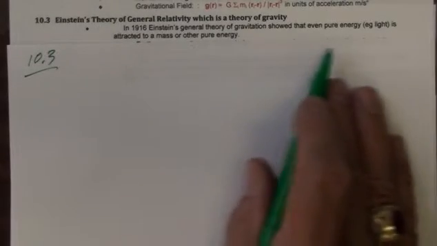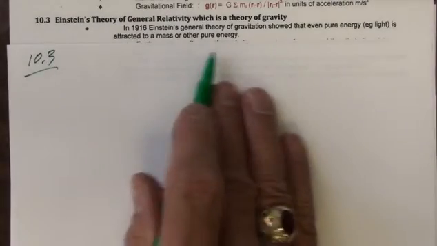And that was done soon after he came out with the theory in 1916. What is this theory and how is it different? Well, it's very revolutionary because what he showed is that even pure energy or light is attracted to another mass.